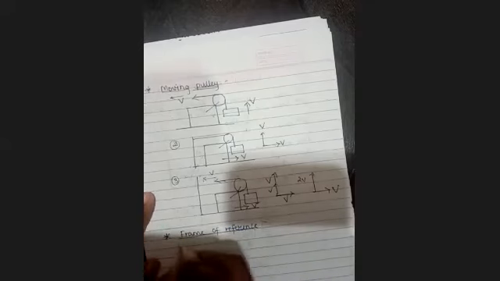Okay, so first we will see the inertial frame of reference. In an inertial frame of reference, the observer is in a non-accelerated frame. And the second one is the non-inertial frame of reference. This is when the observer is in the accelerated frame.